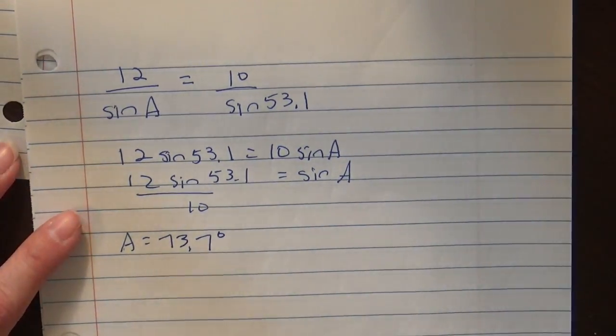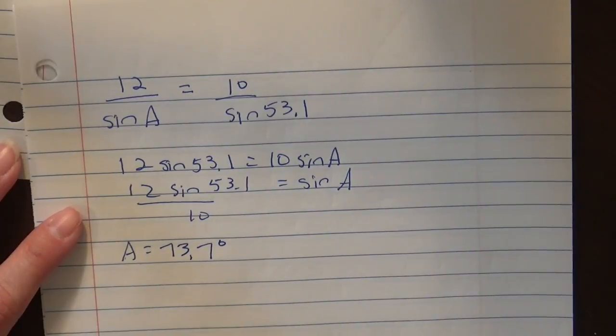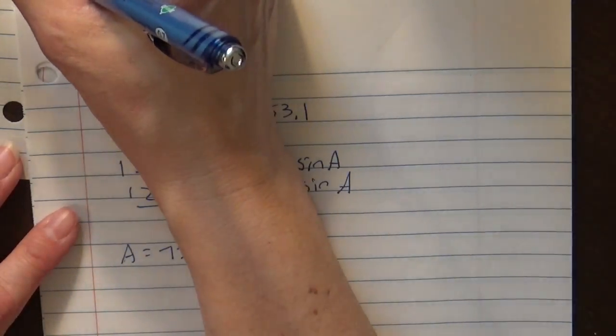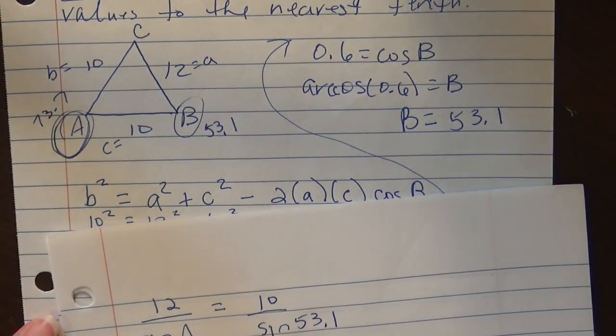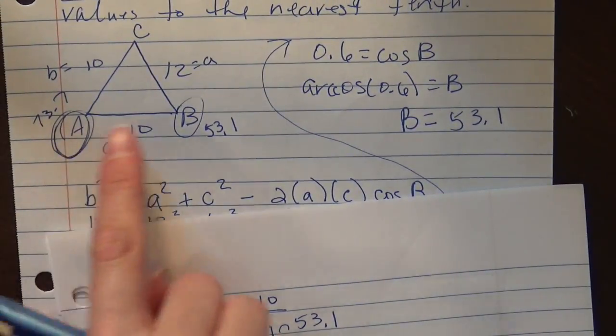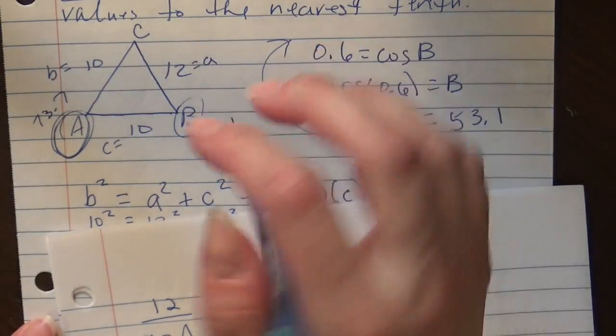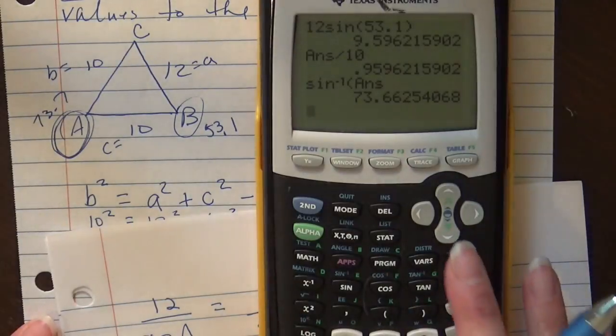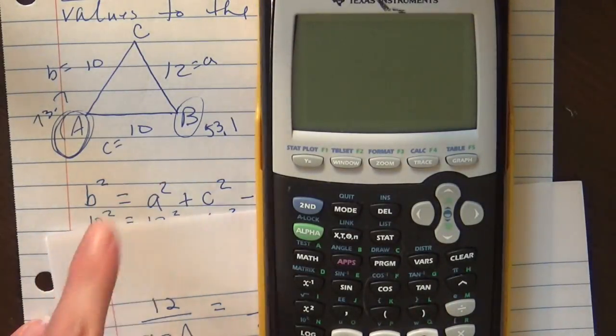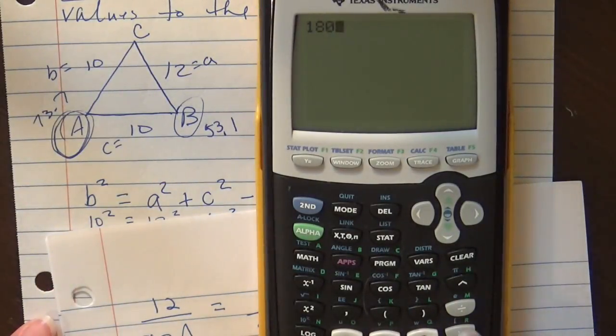Okay, so now we've got two of our three angles. 73.7 for angle A, so that's my original triangle there that I've just done. The only thing left now to solve for is angle C, and that's easy because we've got these two. So all you need to do now is subtract the two known angles from 180 degrees. So 180 minus 73.7 minus 53.1.